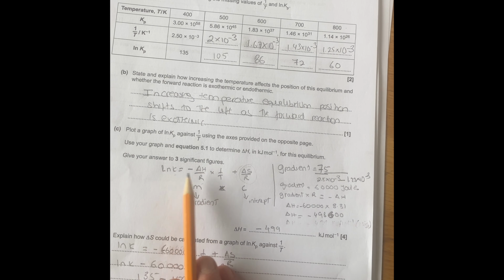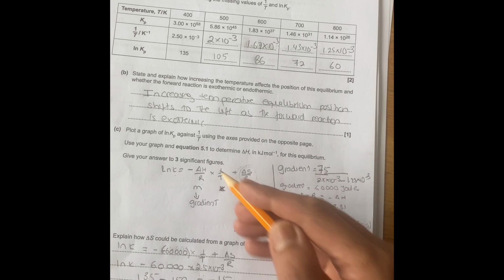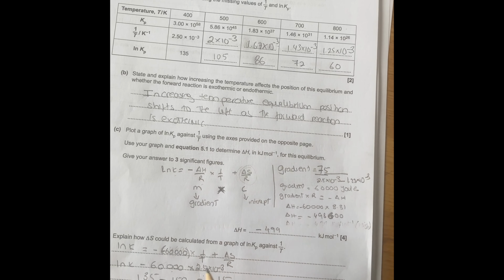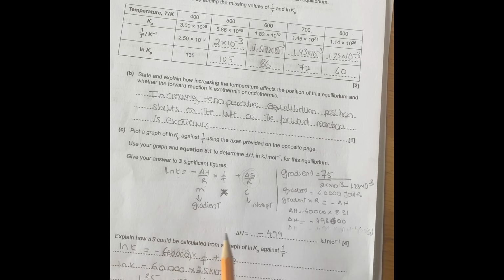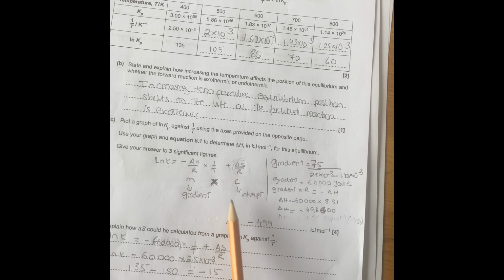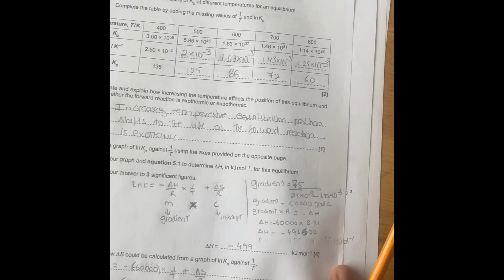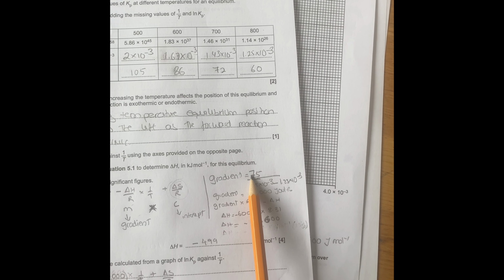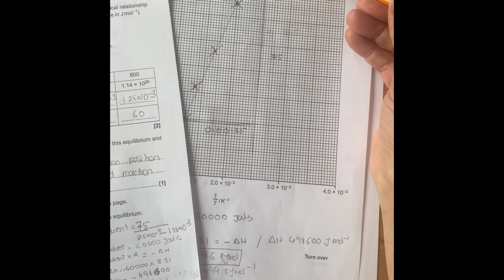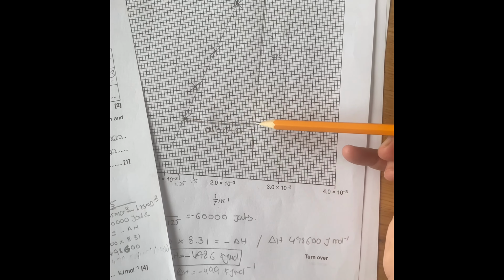So you can see ln K equals this times this plus this, mx plus c. Sorry, the x is a bit weird. Then m is the gradient, so we already have to take the gradient, okay? And then x is 1 divided by T, and c is the intercept in here. So if you take the gradient here, which is 75, which is the difference from here minus this, then you have the difference between that minus that.